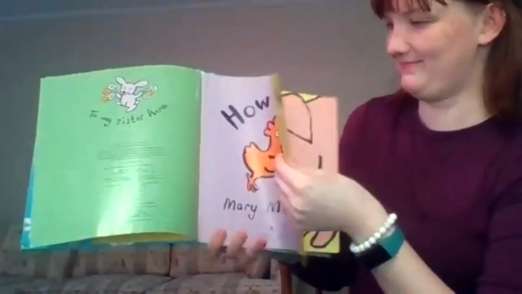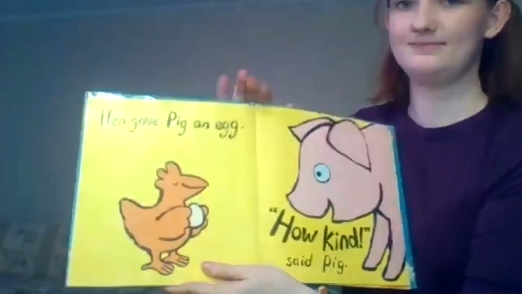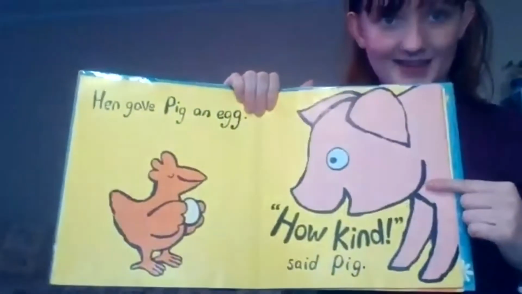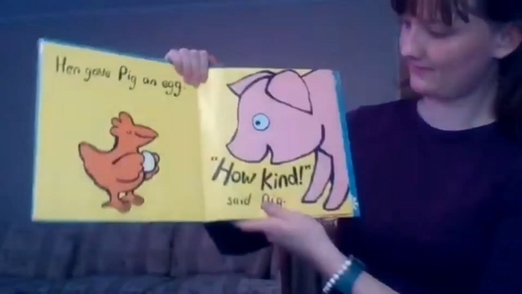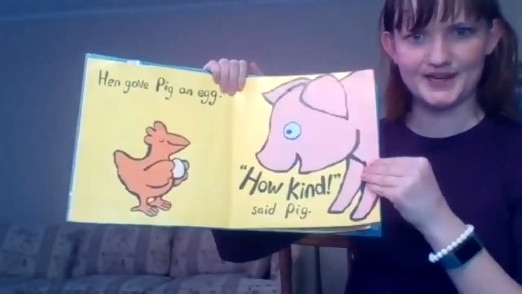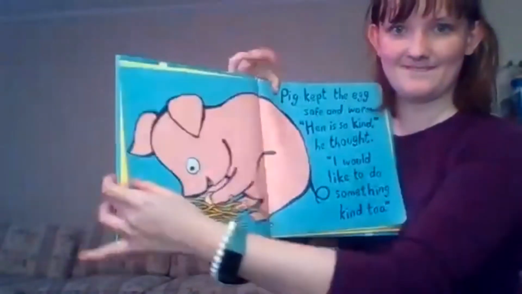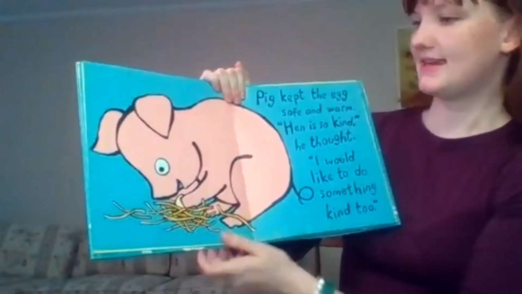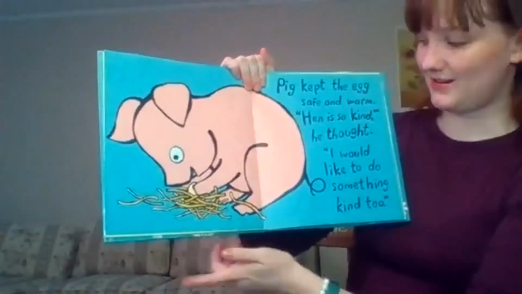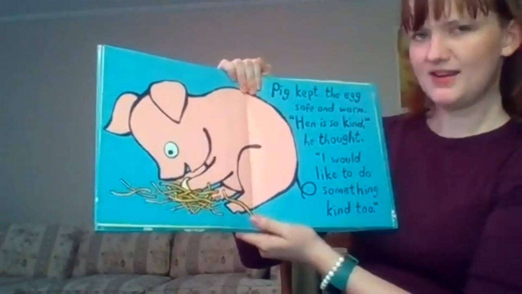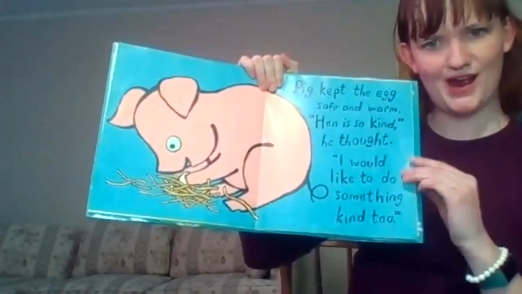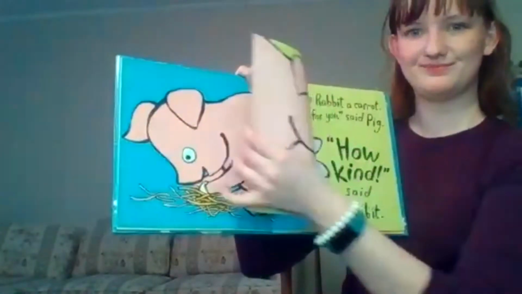How kind. Hen gave Pig an egg. How kind, said Pig. Pig kept the egg safe and warm. He thought, I would like to do something kind too.